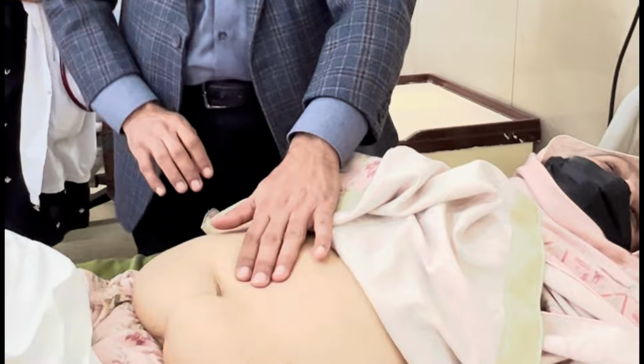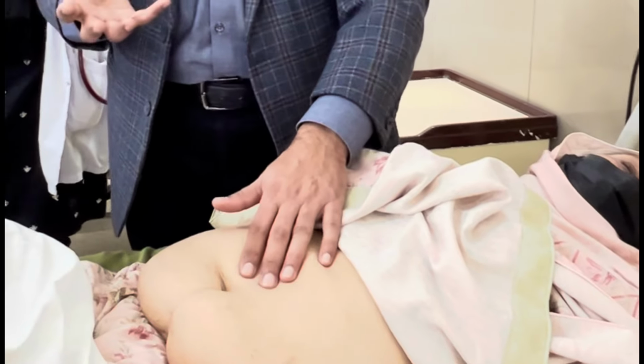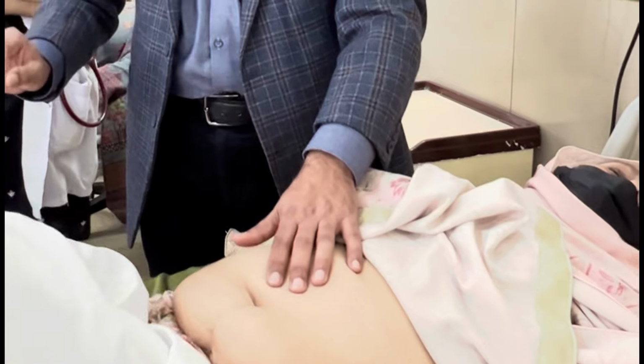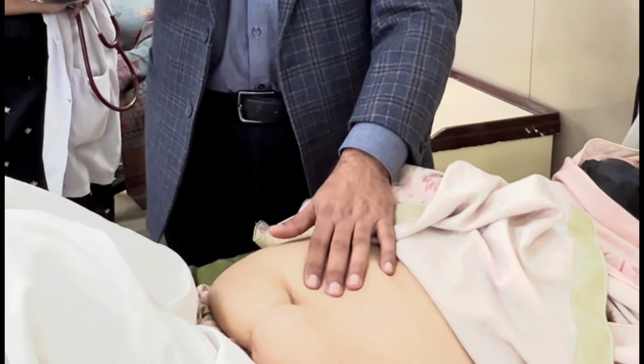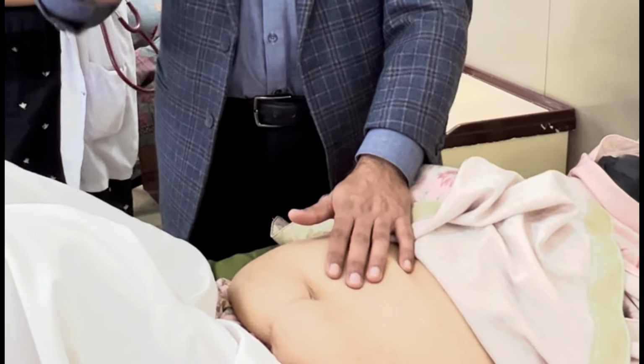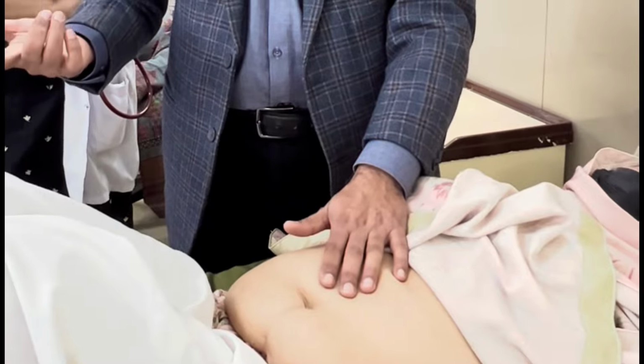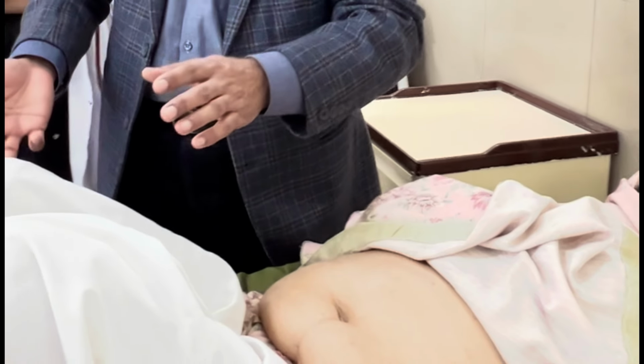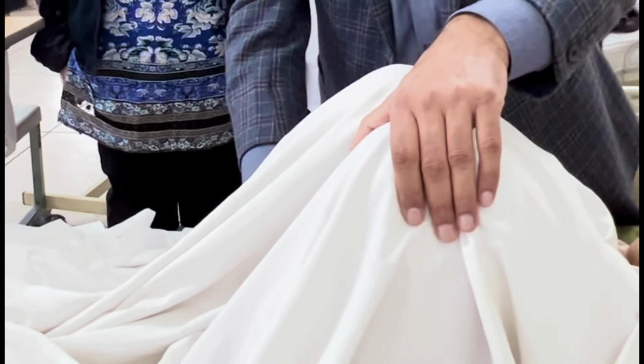Next, we want to know whether this lump is intra-abdominal, within the abdominal wall, or outside the abdominal wall. It will become more prominent on doing Fothergill sign.